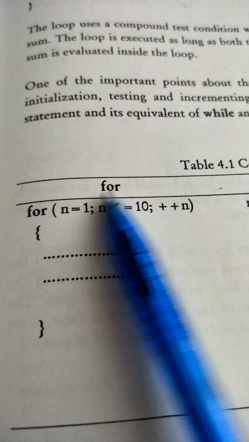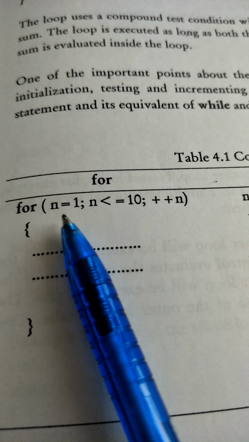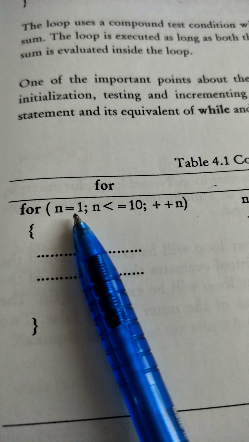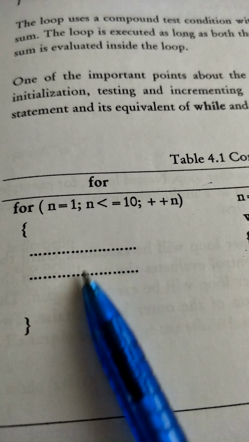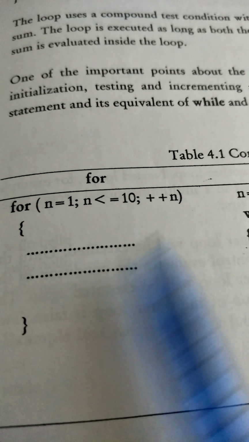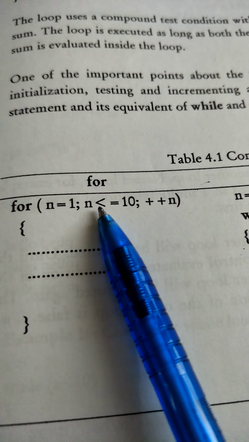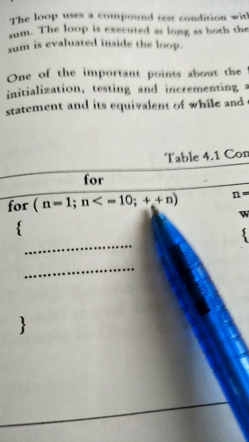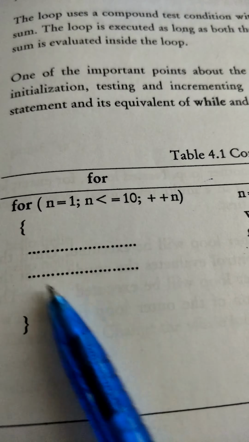So what C is doing is we give the initial value to n, check the condition, do the process, and then increase n by 1, do the checking, true, then do the process, then increase by 1, then check, true, then do the process, until the condition is false, it goes out.